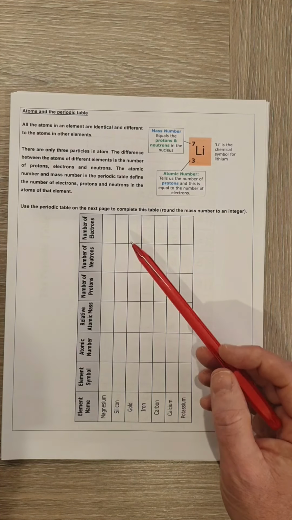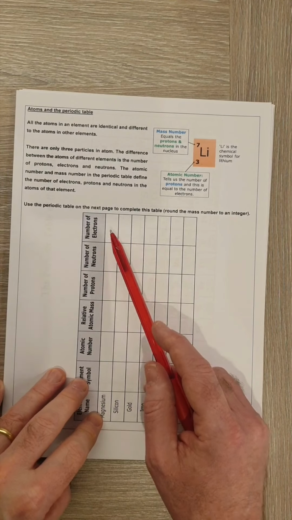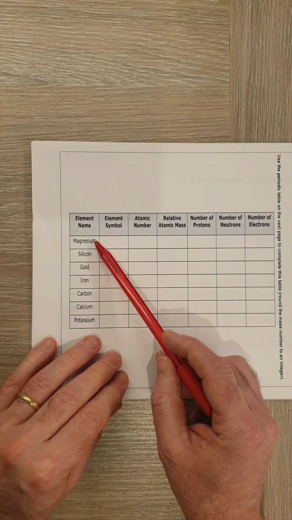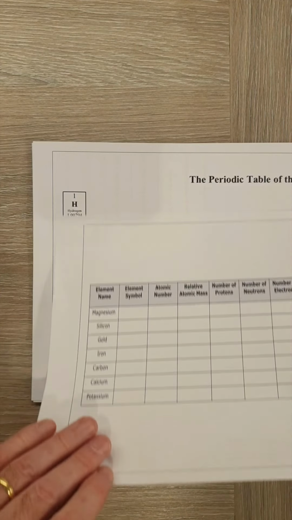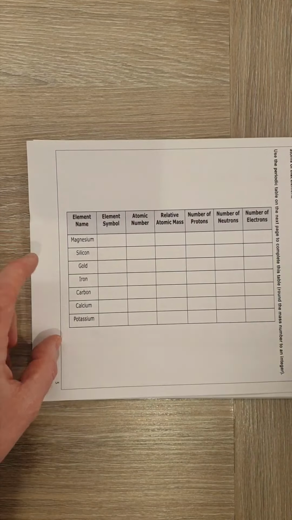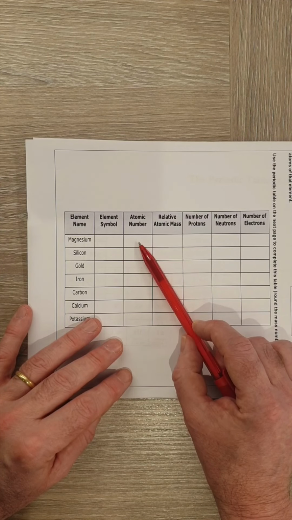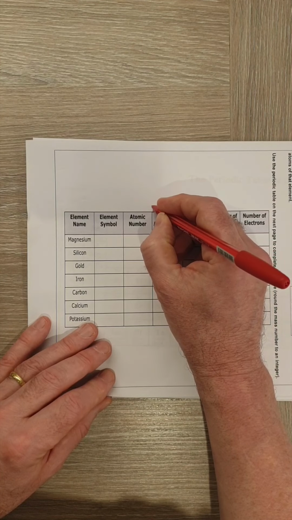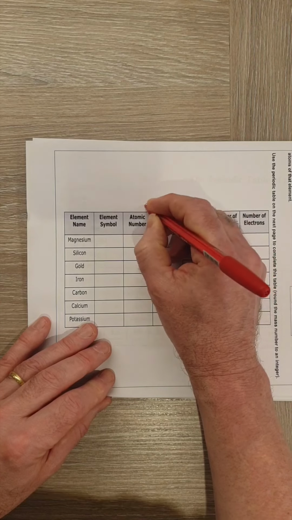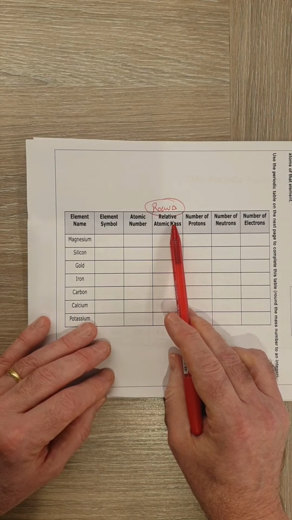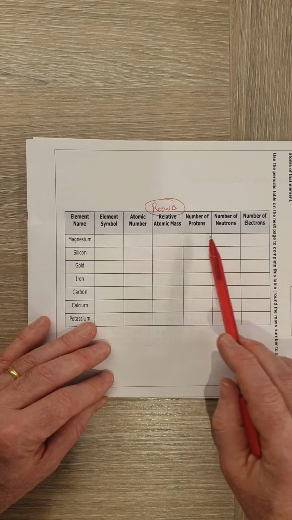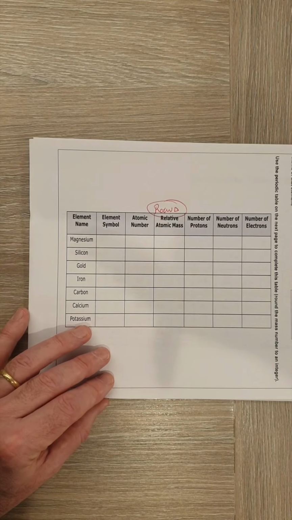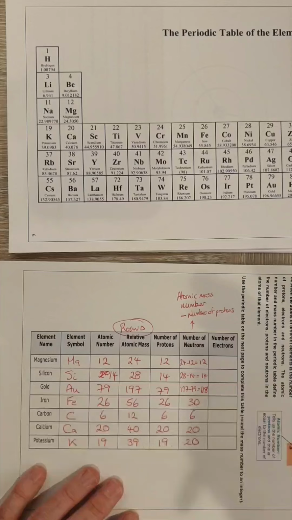So what you need to do is we have a periodic table, and we're going to use that periodic table to complete this table where we have to find the elements. We find the elements, we write down its symbol, its atomic number, the relative atomic mass, and we're going to round this number because we'll find that in the periodic table the mass number is often written to a number of decimal places, so we'll need to round it. That way we can write down the number of protons, the number of neutrons, and the number of electrons. So if you complete that now.